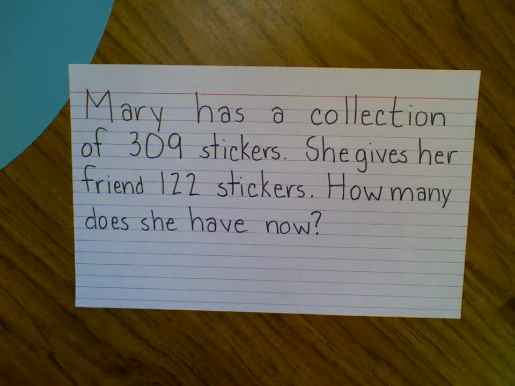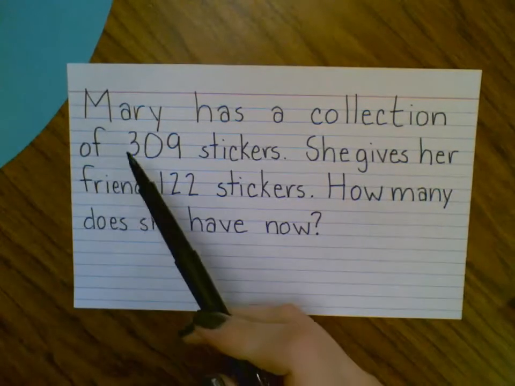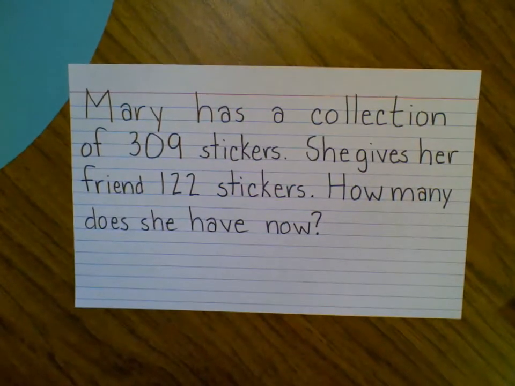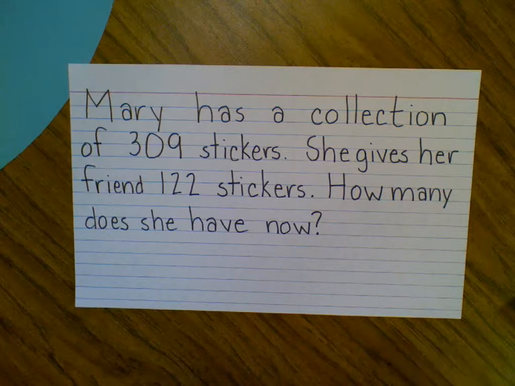So the first thing I'm going to do is read my problem. Mary has a collection of 309 stickers. She gives her friend 122 stickers. How many does she have now? First thing I'm going to do to help me understand what the problem is saying or asking me, I'm going to use my CUBES strategy.